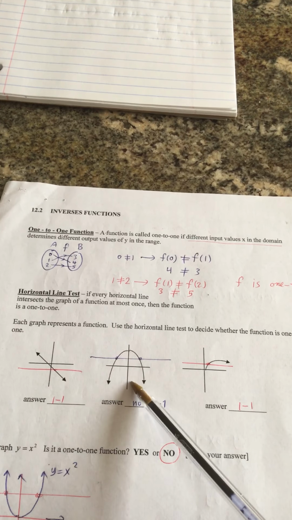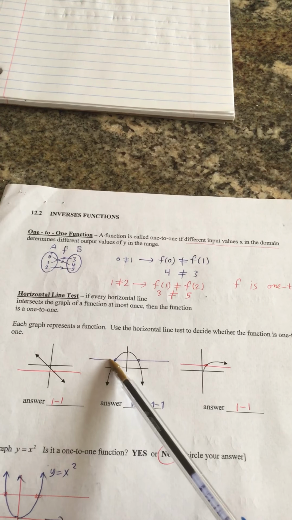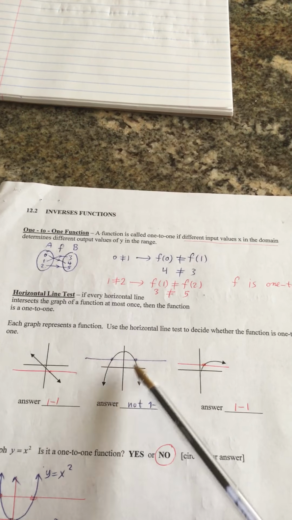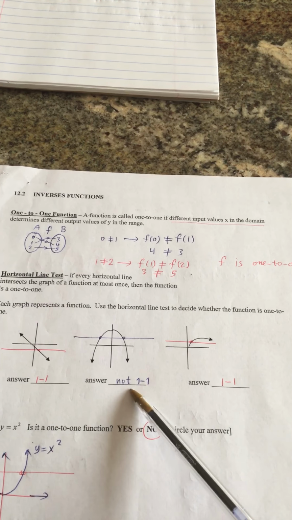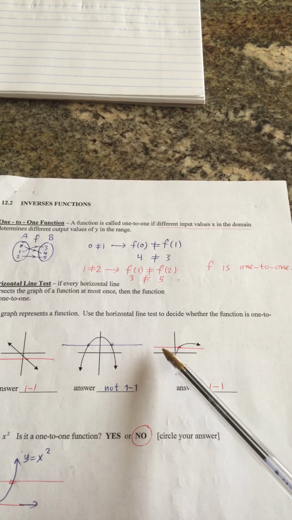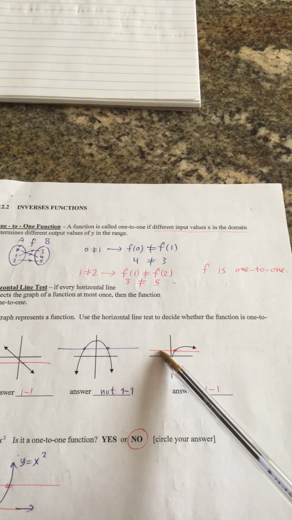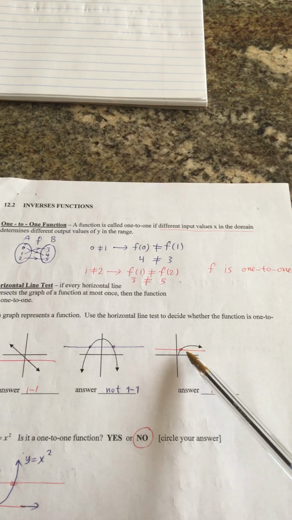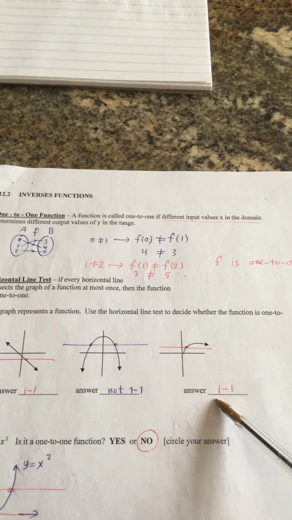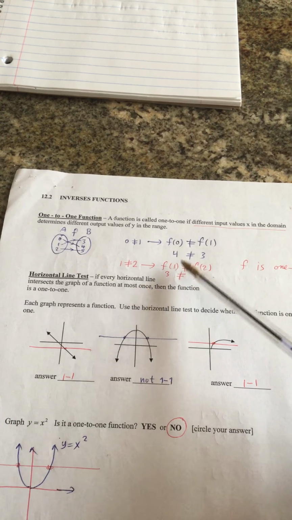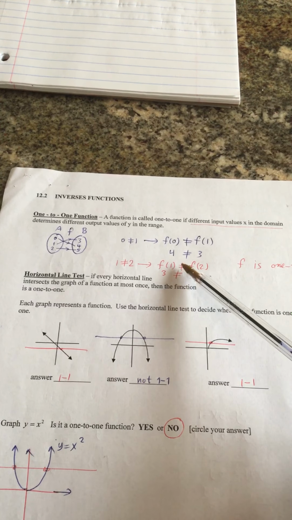While this function is not, because any horizontal line intersects the graph at more than one point, in 2 points. So this is not one-to-one. This graph, or this function, is one-to-one because any horizontal line intersects the graph at most once. So this function is a one-to-one function. So you can use this definition or this one to test if the function is one-to-one or not.